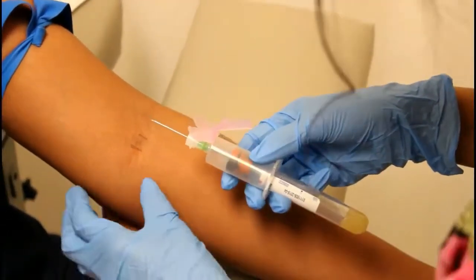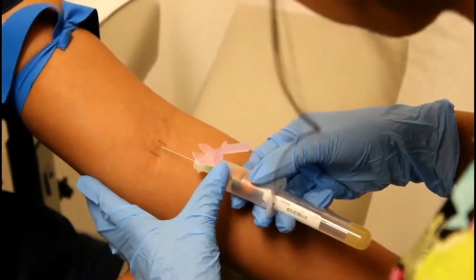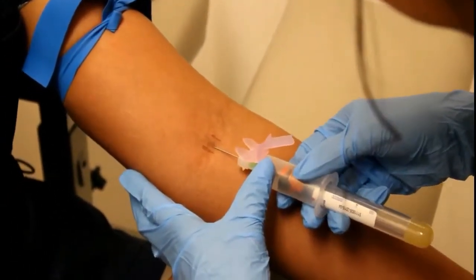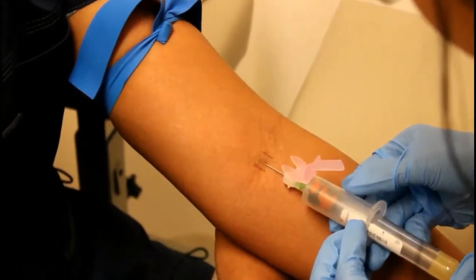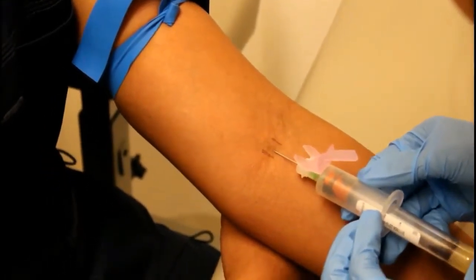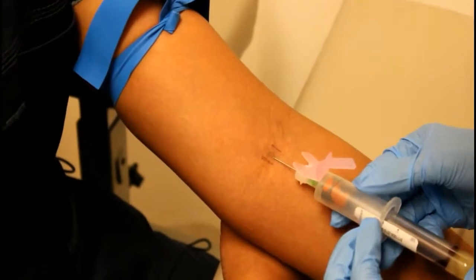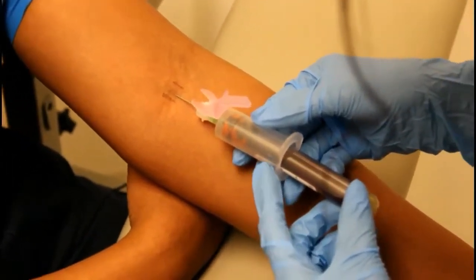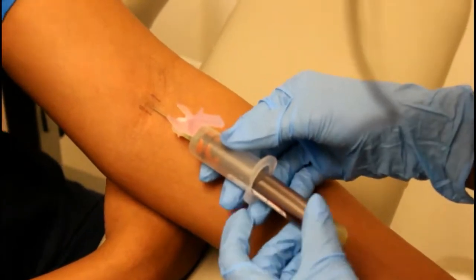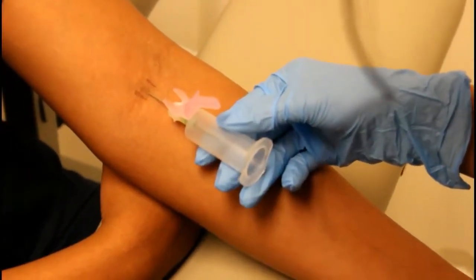Then with the bevel facing up at approximately a 30-degree angle, because we are using a straight needle, you won't know if you are getting a flashback. With the vacutainer ready in the hub, push in to collect your sample. You'd want to try and fill 3/4 of the tube. Then steadily remove the tube, not the needle, and place the next tube.